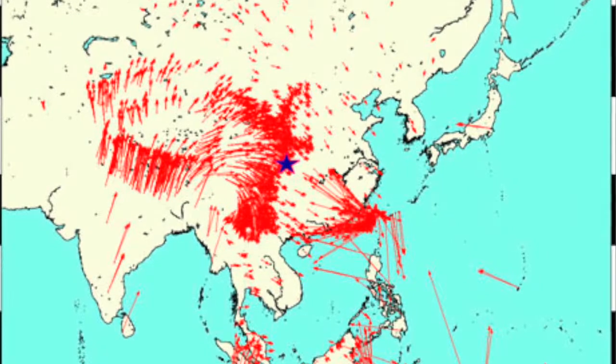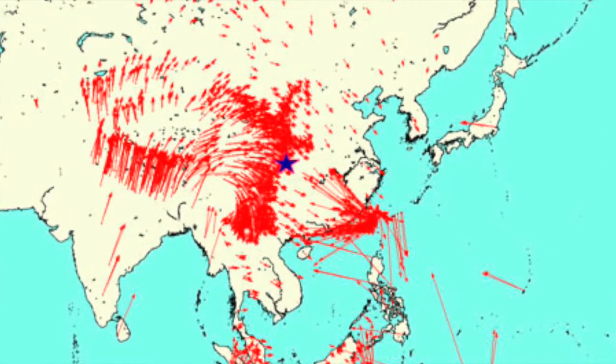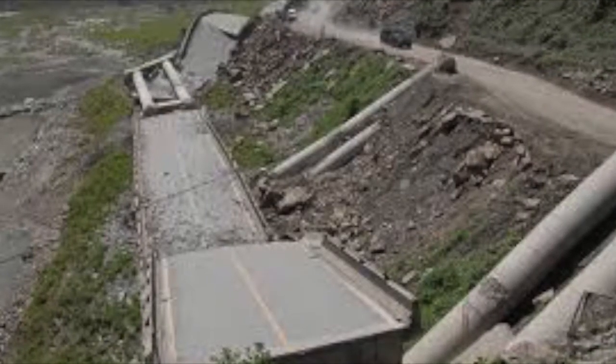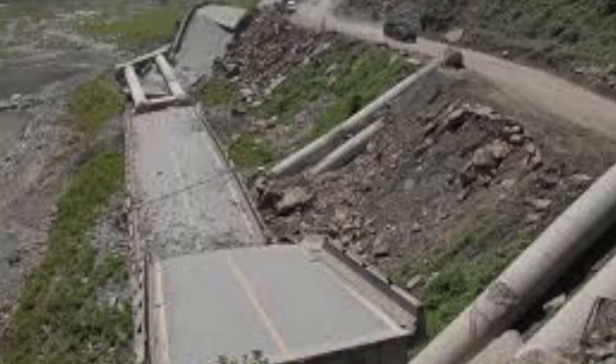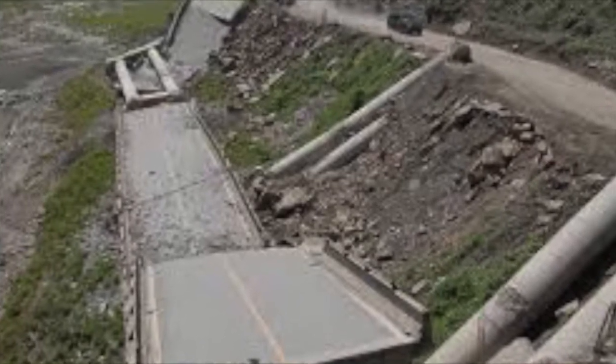Despite the sheer destructive force of the quake, it was still only the second most powerful earthquake to strike China. The strongest earthquake to ever hit China was the Sichuan Earthquake in 1950, which had a magnitude of 8.5.